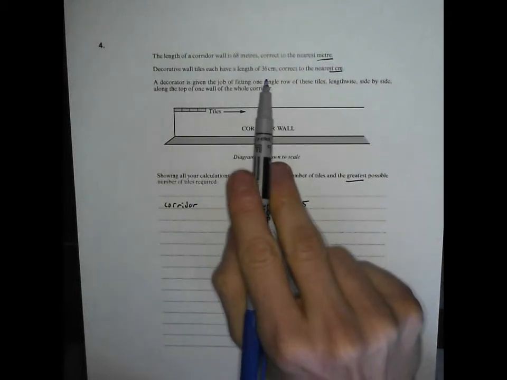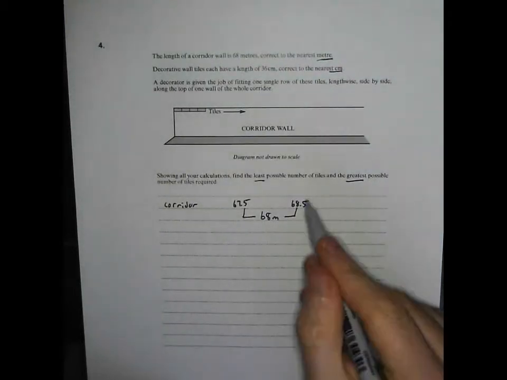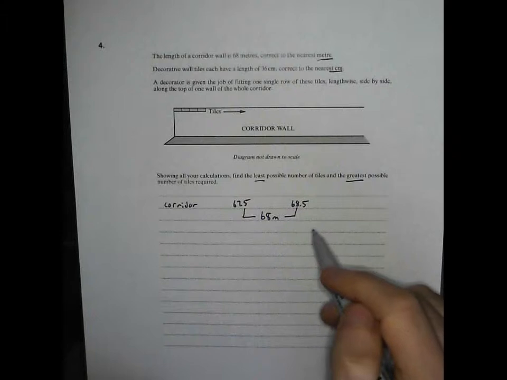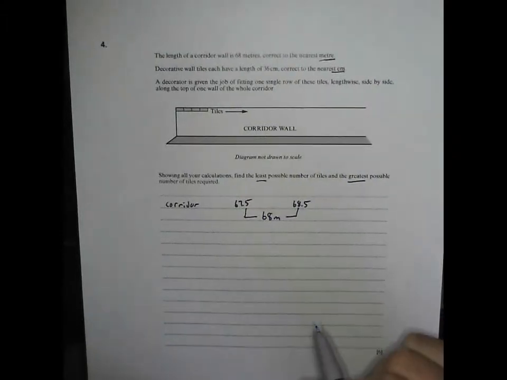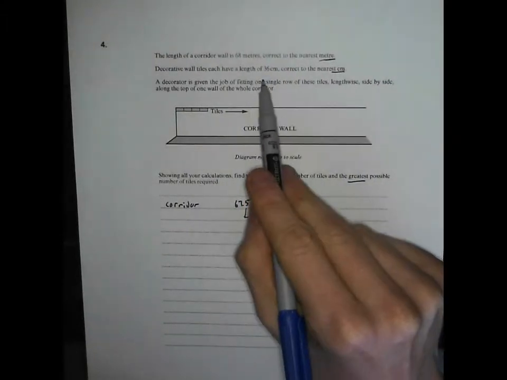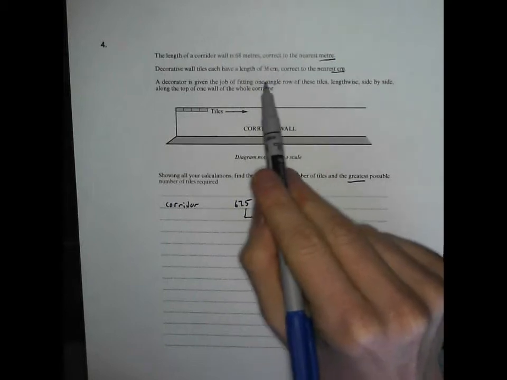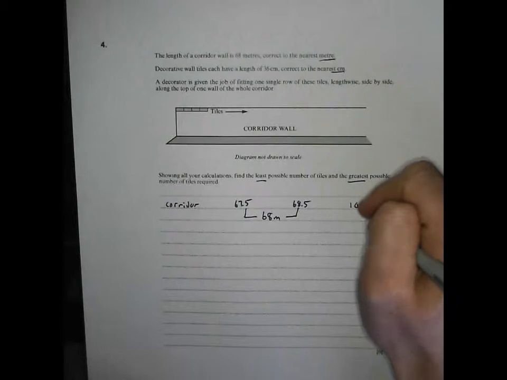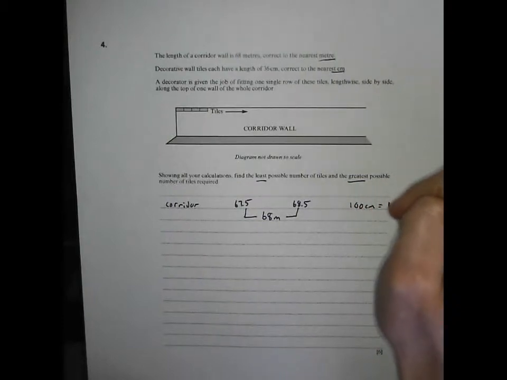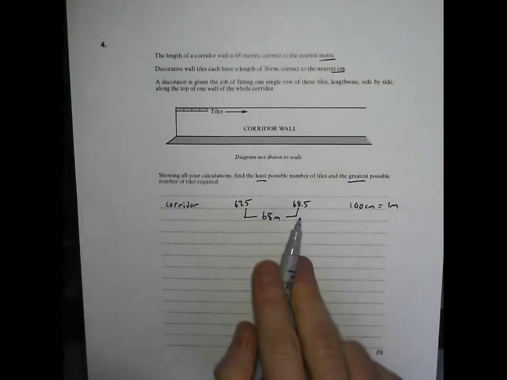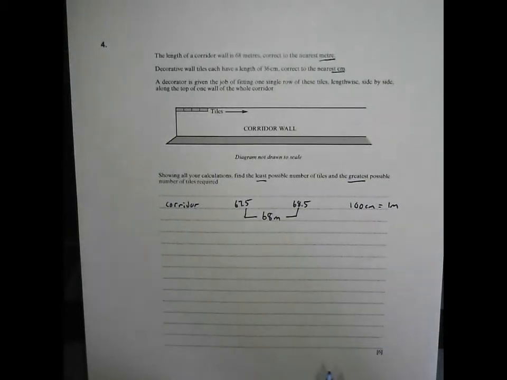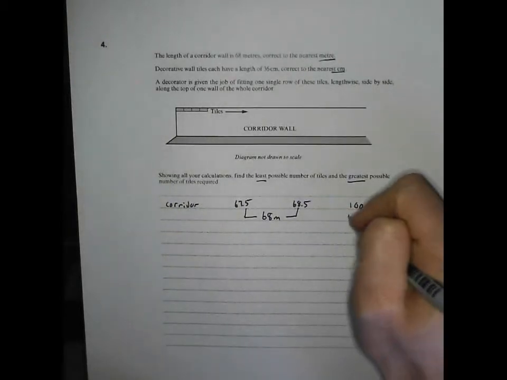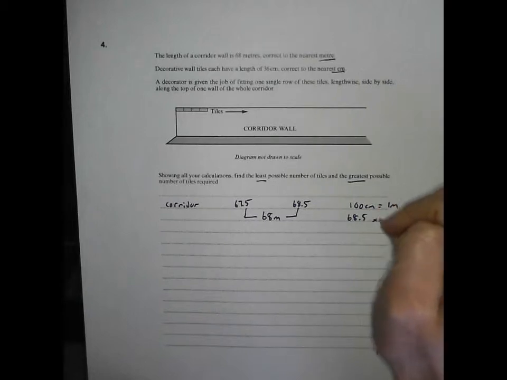Now, the only slight problem is the wall tiles are in centimetres, so I'm going to take this opportunity to convert the corridor to centimetres as well, just so we have it in the same units. I could convert the tiles to metres, but I don't want to get into all decimals. In every metre, there are 100 centimetres. So to find how many centimetres there are in 68.5 metres, I'm going to have to times it by 100.